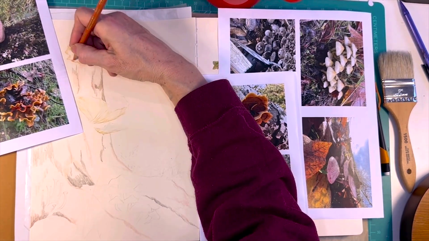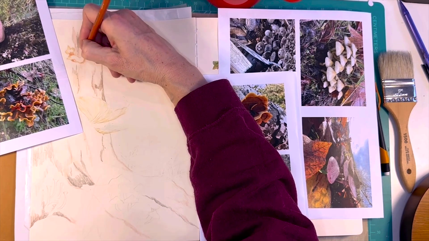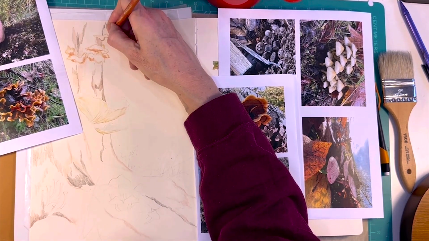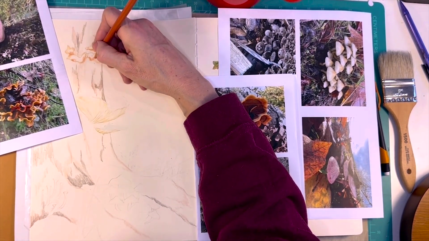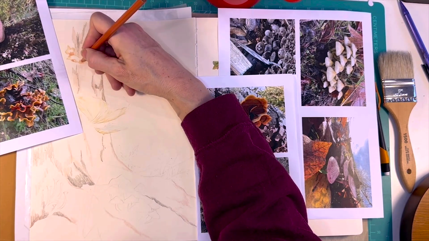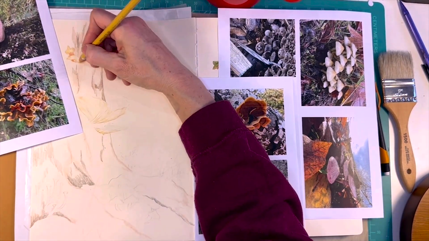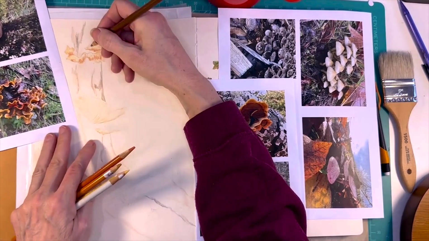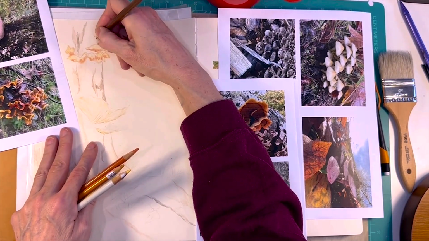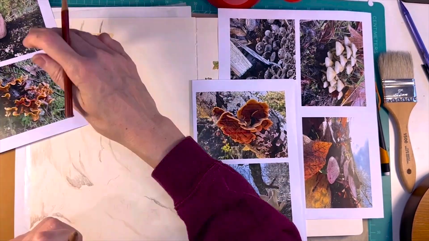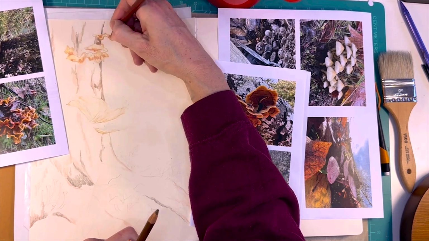And so I've just sketched this random tree trunk. It's not meant to represent any particular type of tree. It's just a representation of a tree trunk from my imagination. And the first fungus I'm putting on here is this kind of orange colored one. It was a beautiful pop of color on these dreary winter days.